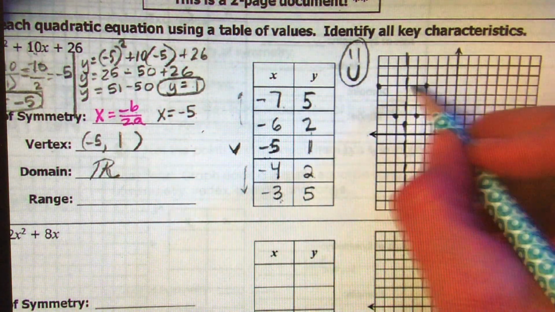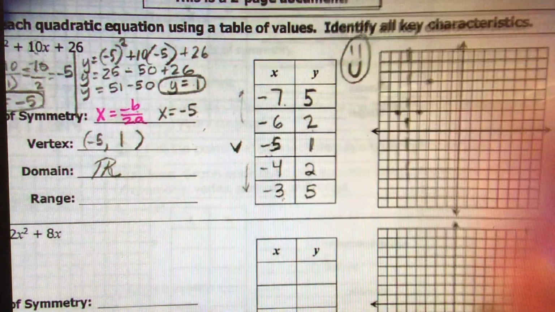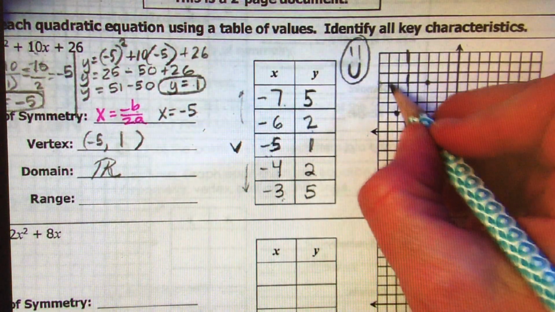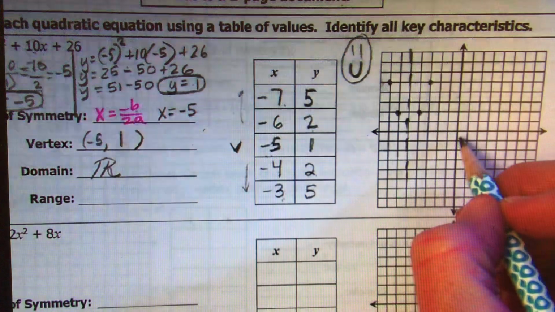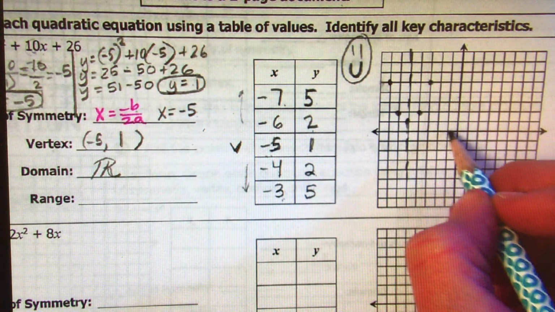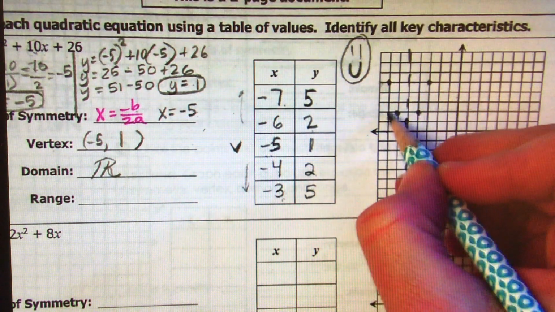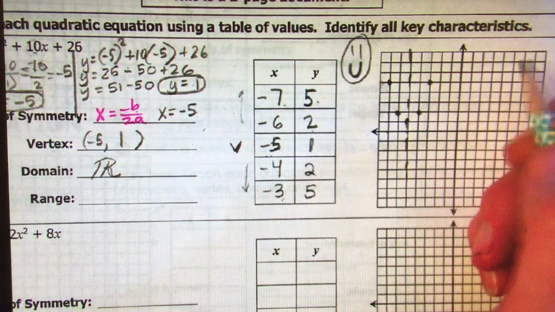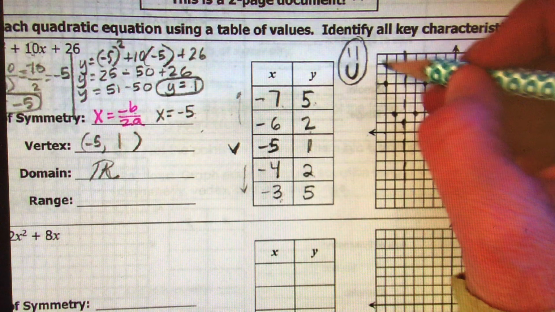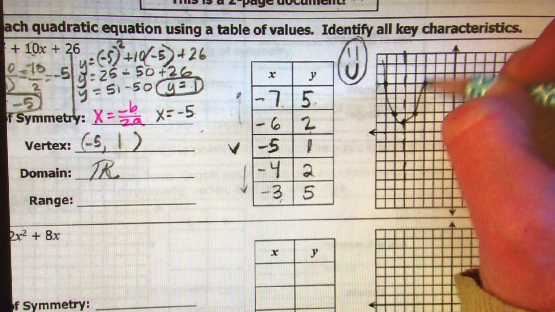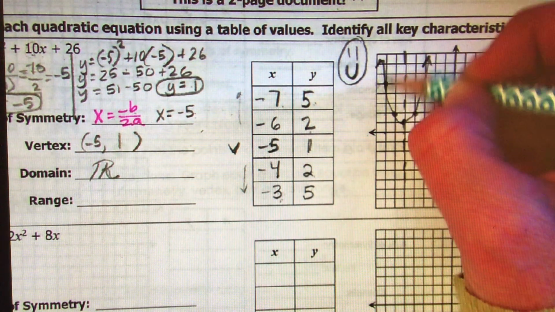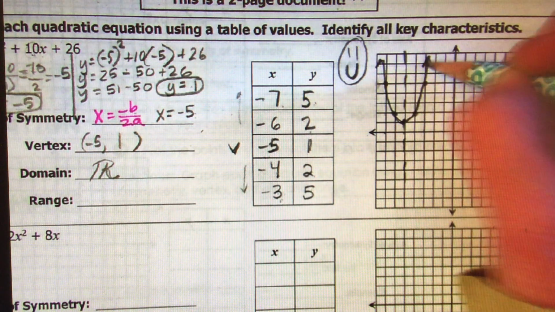Let's just see. It's better to actually be a little more scientific about it. Let's make sure that matches up. So if I go back 1, 2, 3, 4, 5, 6, 7, and up 5, 1, 2, 3, 4, 5, I've just plotted this. And now I have a good 5 points where I can plot.